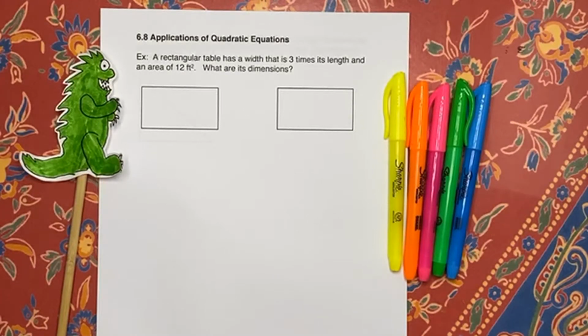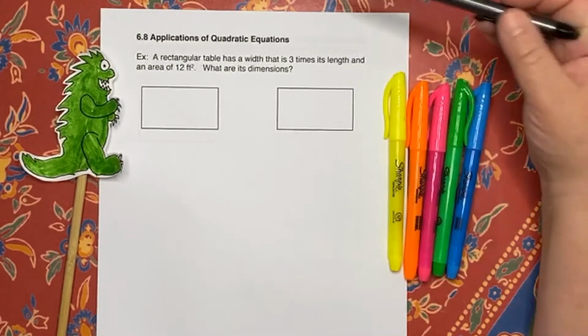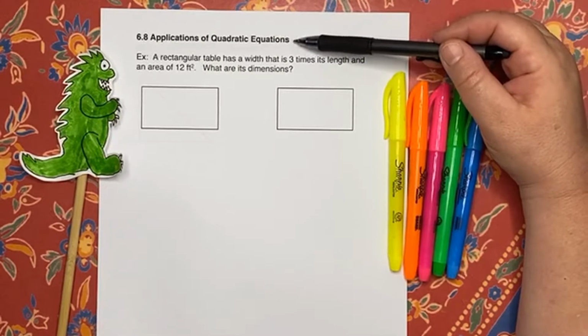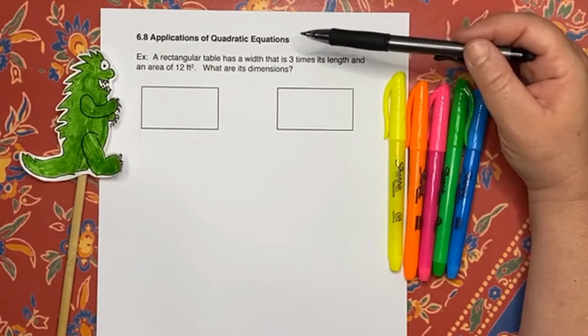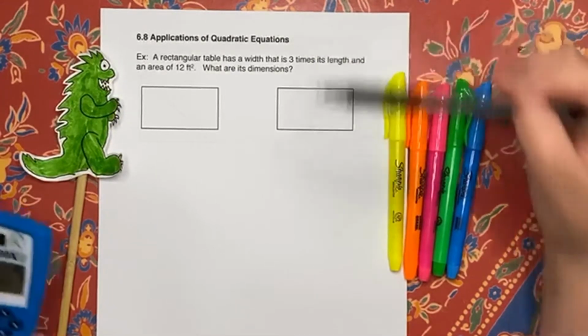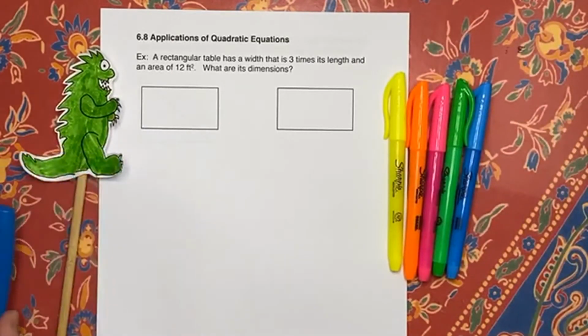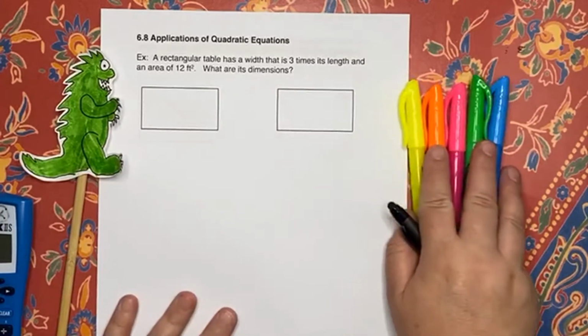Now, what do we know about the problems? Well, we know that these are going to be problems that involve quadratic equations. So there's going to be squareds in this. So for sure, make sure you have your calculator nearby. It'll help you work everything out.